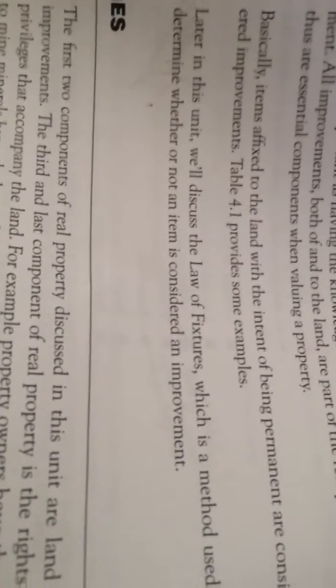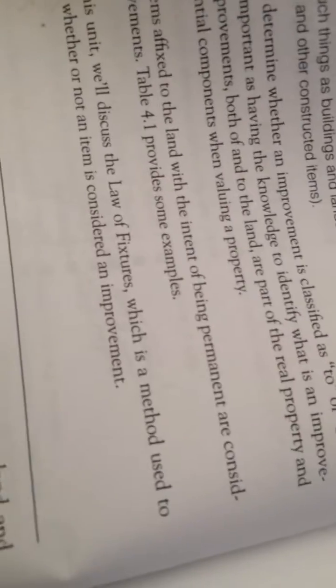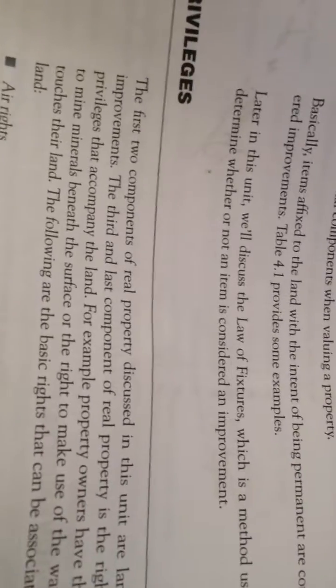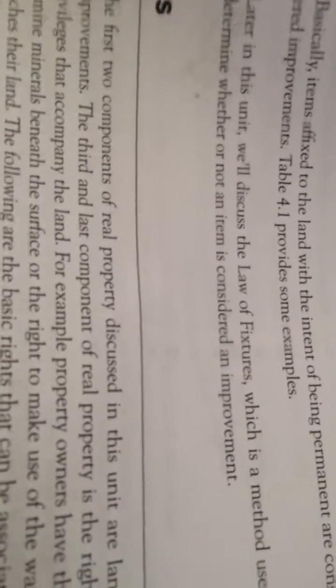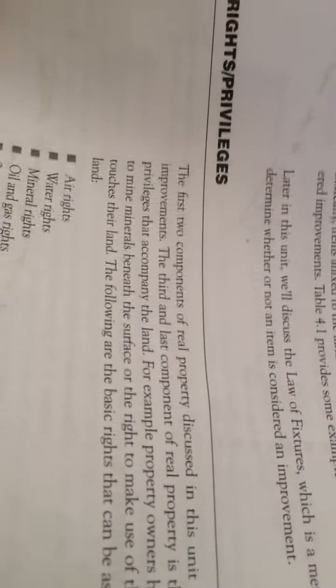Later in this unit, we'll discuss the law of fixtures, which is a method used to determine whether or not an item is considered an improvement.